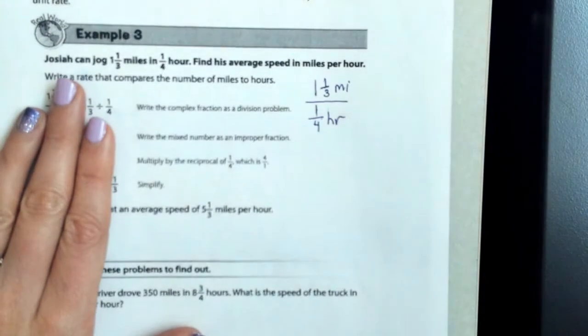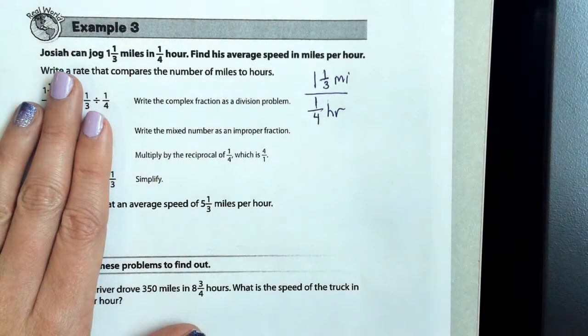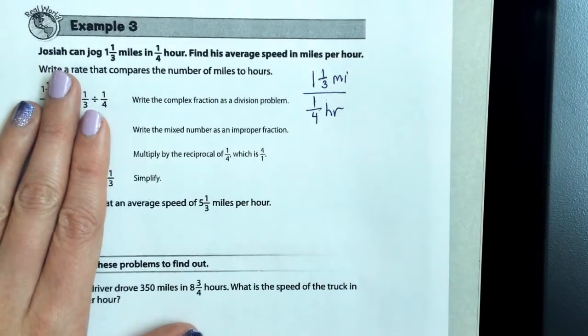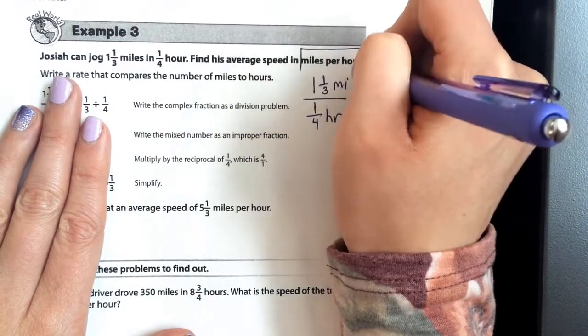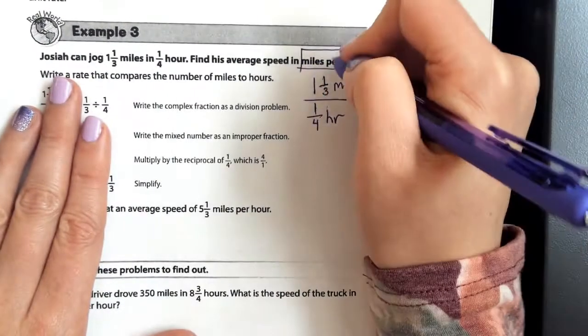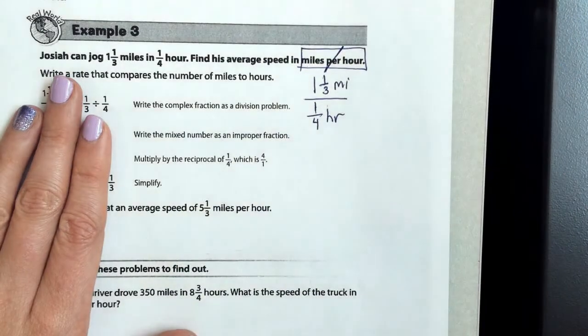And on this one, you have to make sure you have them in the correct spots, the numerator and the denominator. You can tell not by what comes first in the question, but what it's asking you to find. It wants miles per hour. That means miles over hours. From there, it works just like we did before.